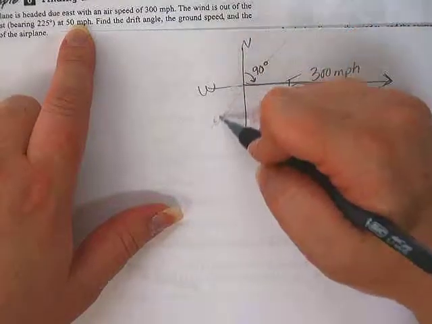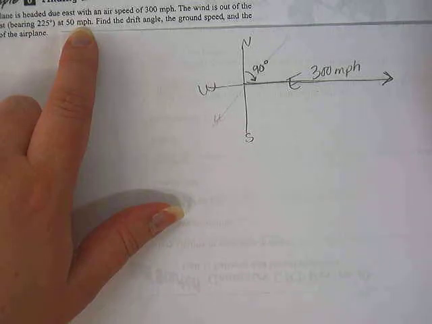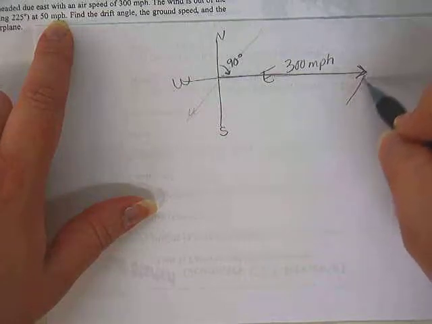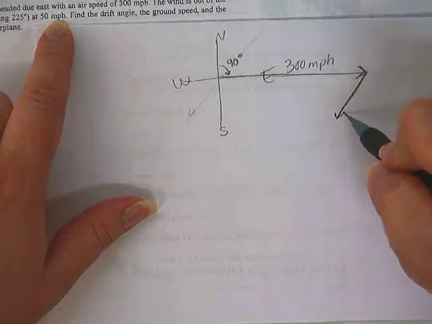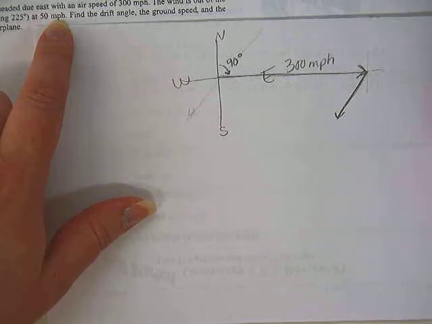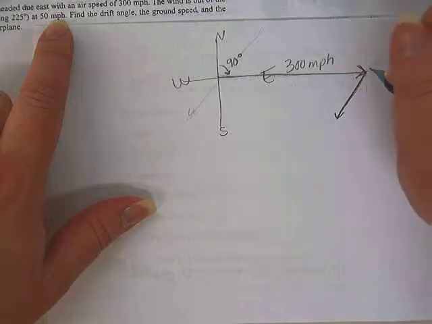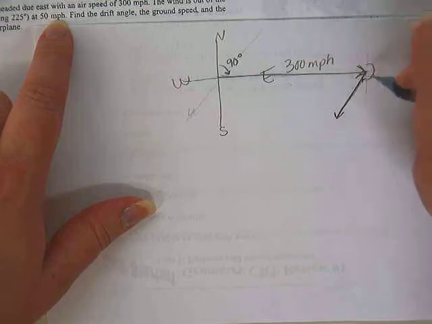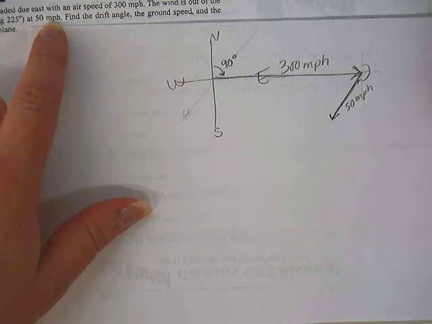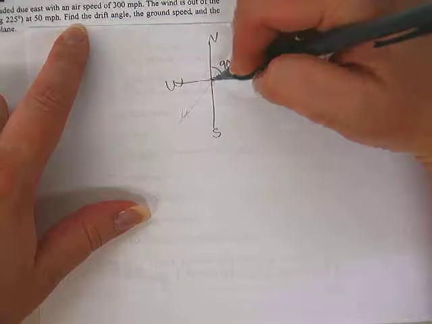The wind is out of the northeast. That's weird. So the wind is blowing this way at a bearing of 225 at 50 miles per hour. But we actually want that to be at the end of this vector over here, right? So there's our 300. If you need to, draw a new little compass every time the plane changes directions. Didn't we do that one time before when we were drawing it? So then 225 is there, and this is 50 miles per hour.